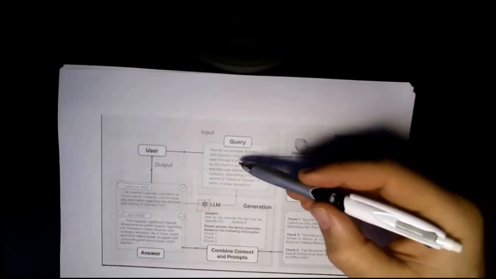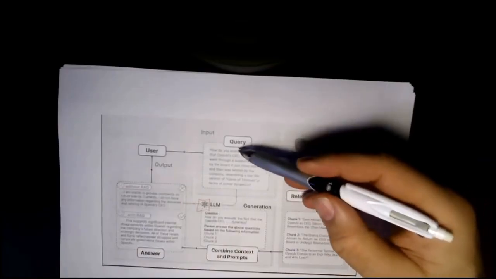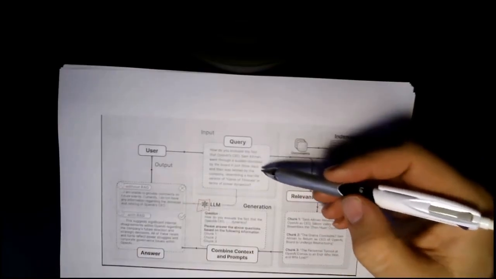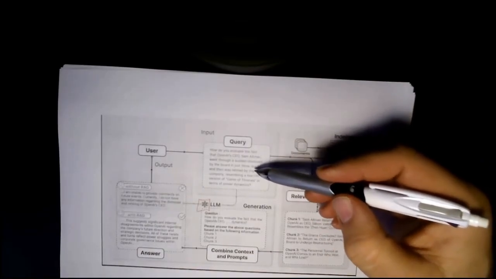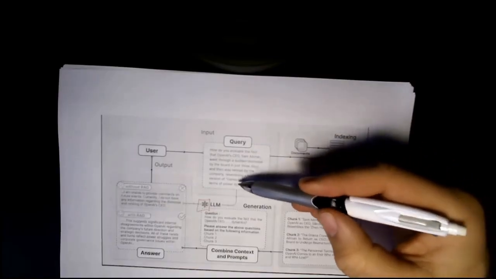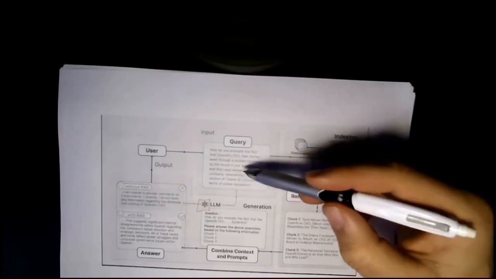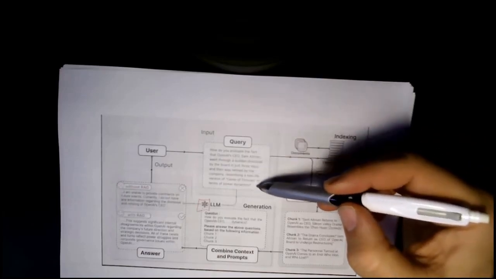Okay, so the way RAG works is the following. Here's the question that comes in. How do you evaluate the fact that OpenAI's Sam Altman went through sudden dismissal by the board in just 3 days and then was rehired by the company, resembling a real-life version of Game of Thrones in terms of power dynamics, and so on. Okay, so this is the question that came in.